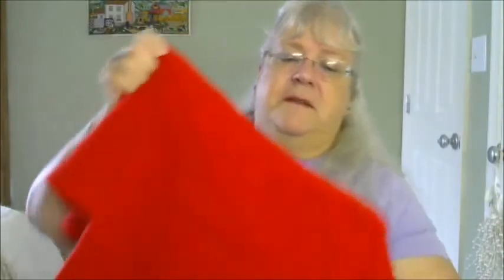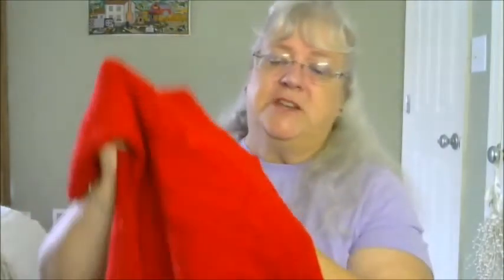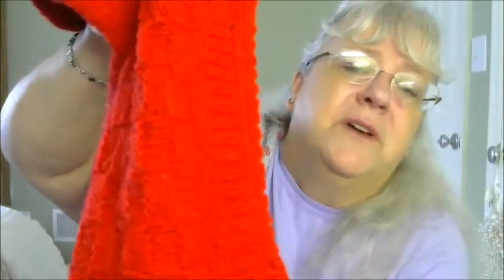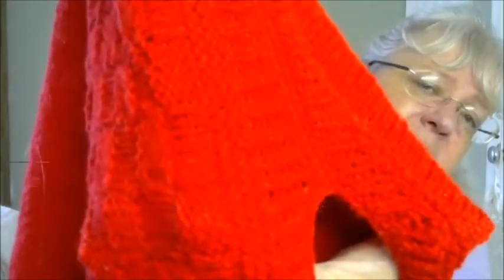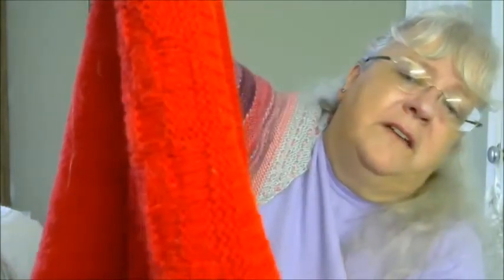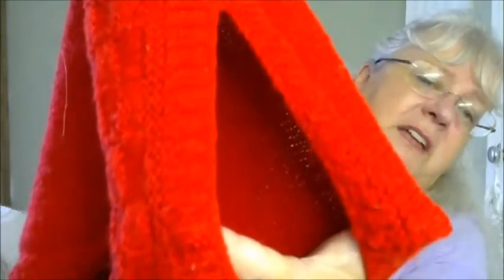And here's where I attached the shoulders. Like I said, you've got about 1 inch of ribbing, but it gives you a nice, let's make this really light, it gives you a nice finished edge right there. Now you can see it well. That's my neck right there. And you have a nice finished edge along the collar.